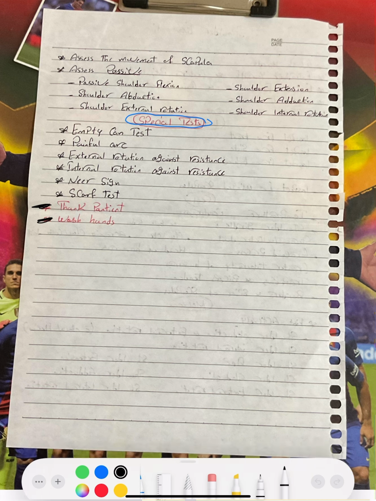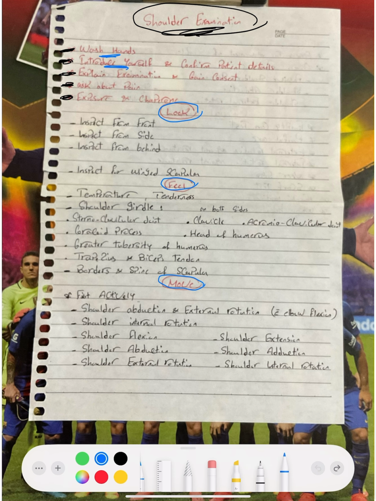So start with the details. Firstly, wash the hands and introduce yourself, as we say good morning, good afternoon. My name is Dr. Hamza, I'm one of the surgical doctors. Could you please confirm your name and age for me? Okay, and explain the examination. Today I am asked to examine both shoulder joints, which includes look, feel, move, and doing some special tests. Is that okay with you?